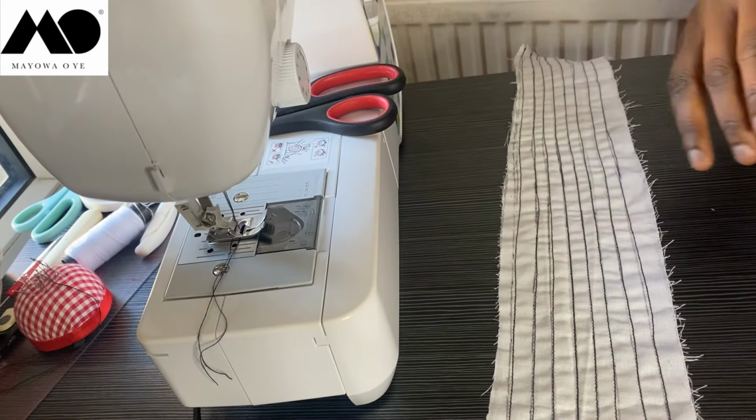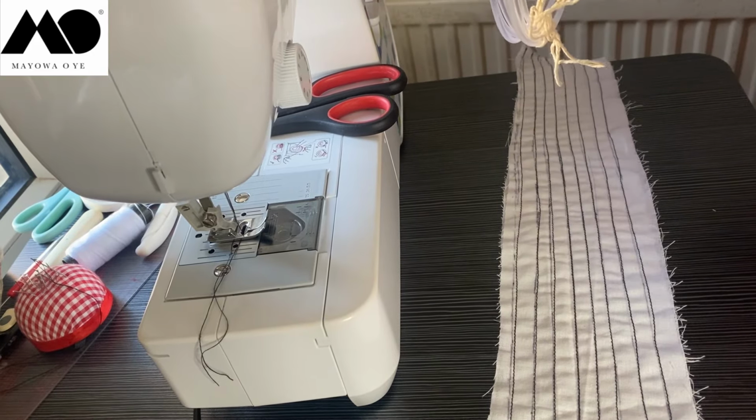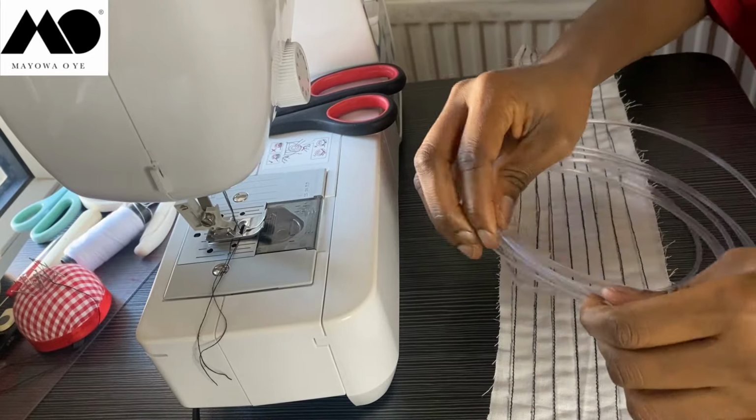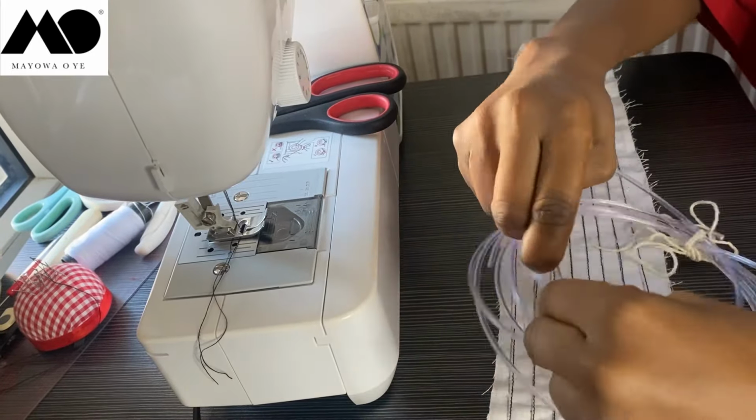So now I'm just going to show you what the boning looks like. Yeah, so this is it. This is my rubber boning. It's a rubber boning. Look at it. You can see how flexible it is.